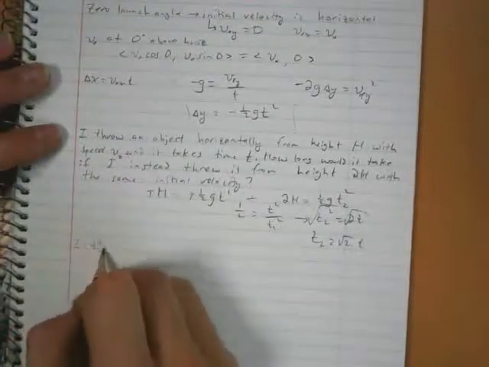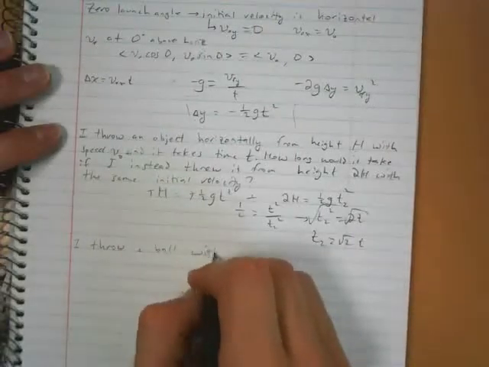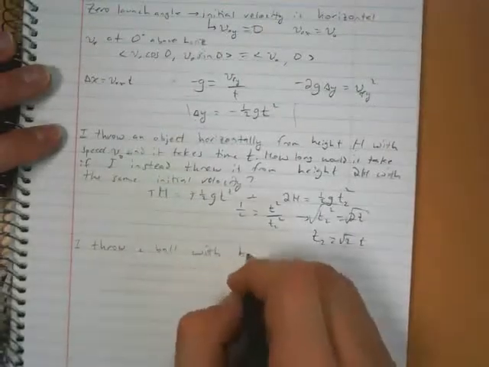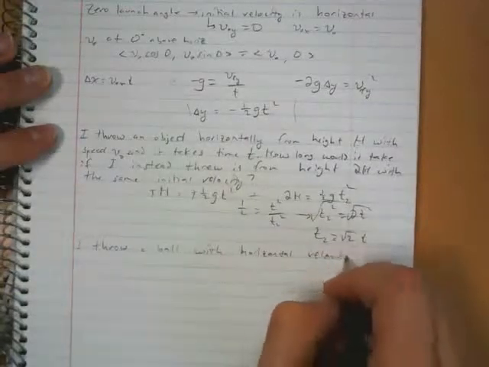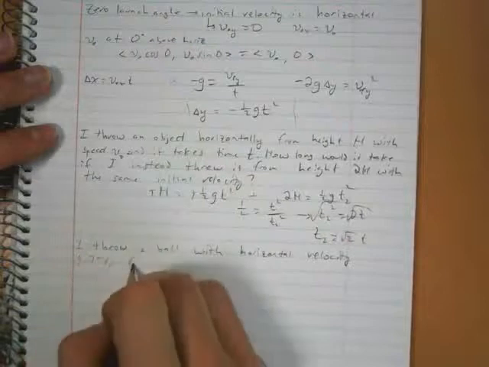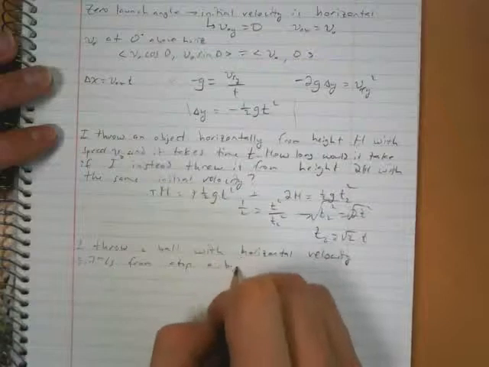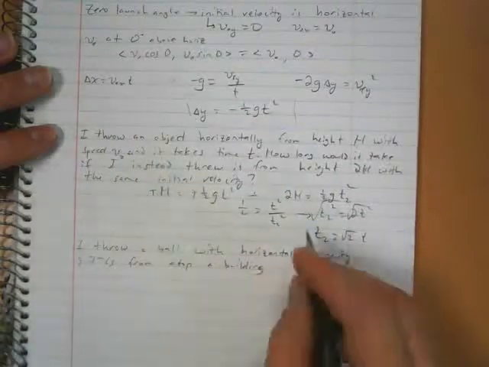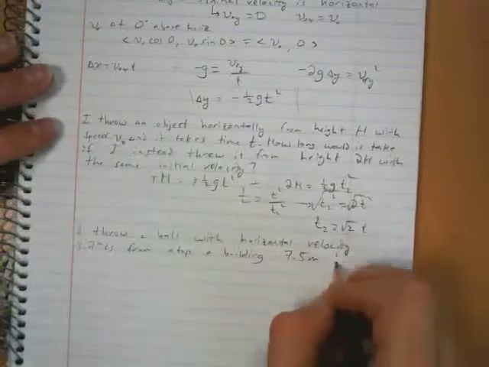Now let's say I throw a ball with horizontal velocity 5.7 meters per second from atop a building that is 7.5 meters tall.